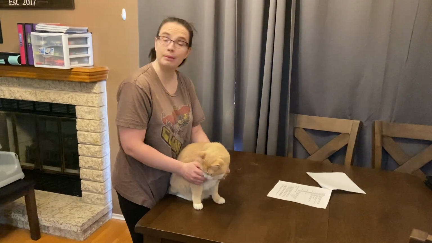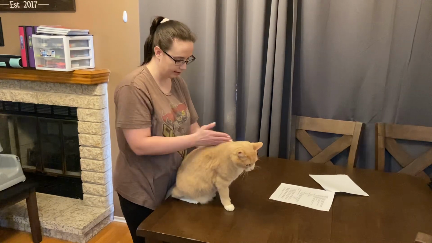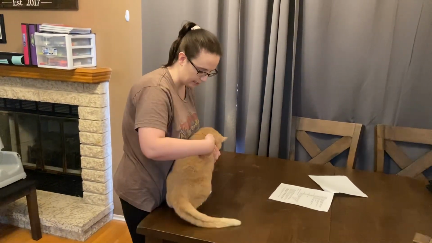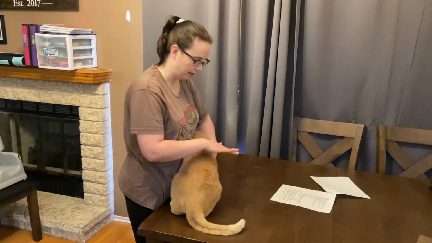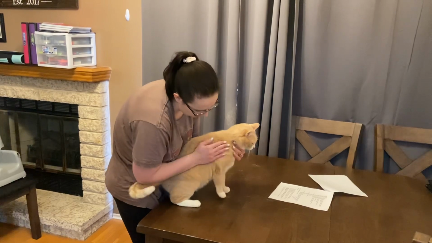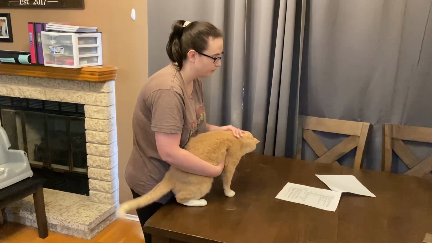Then we have medial and lateral. Medial will be anything going towards the medial line. Lateral is going outwards. Easiest to describe it as we're talking about the lateral surface of his leg, and the medial surface is the inside.